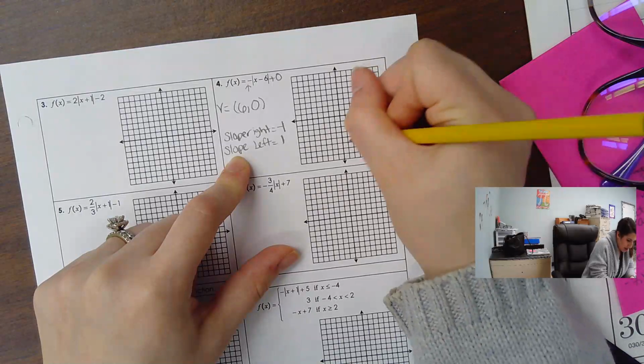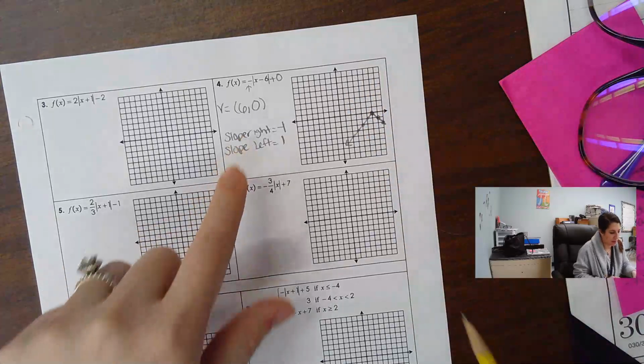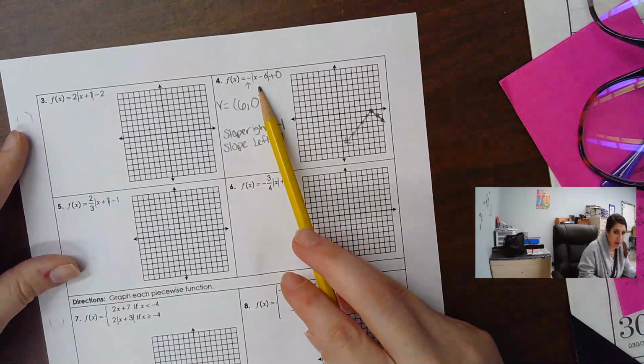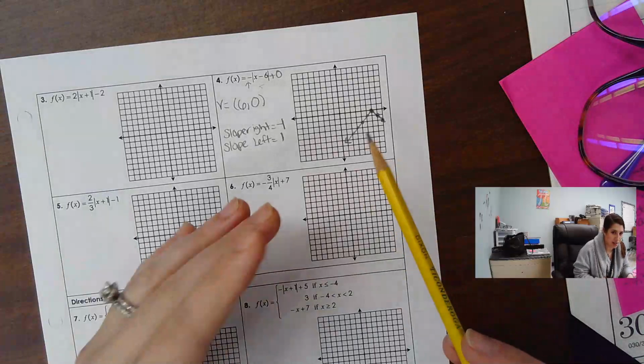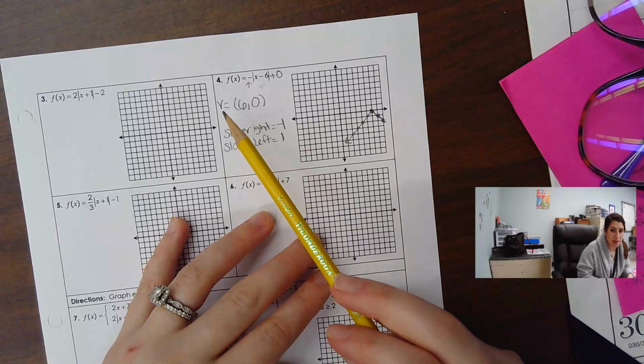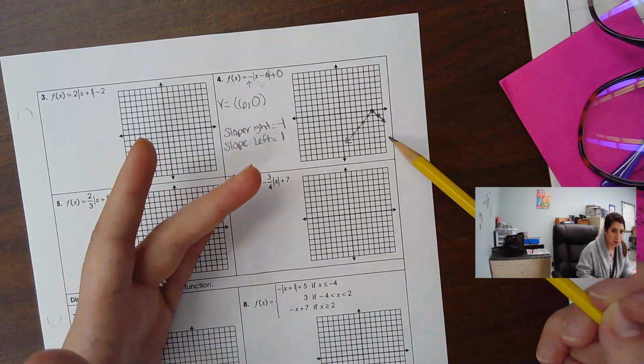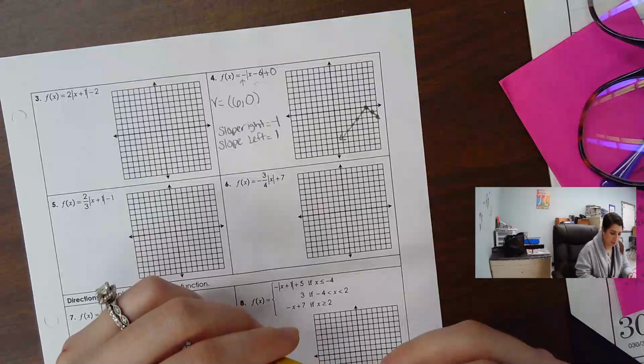Now my other hint is, remember when we were learning from the parent functions, if you negate the outside of an absolute value, you have to flip it over the x-axis, so you kind of already know that's going to happen, but it's nice to know that it's a -1. So that's why on the right side it's pointing down.